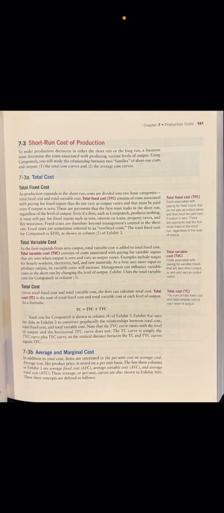7-3B, average and marginal cost. In addition to total cost, firms are interested in the per unit cost, or average cost. Average cost, like product price, is stated on a per unit basis. The last three columns of Exhibit 3 are average fixed cost, AFC, average variable cost, AVC, and average total cost, ATC. These average or per unit curves are also shown in Exhibit 4B. These three concepts are defined as follows.